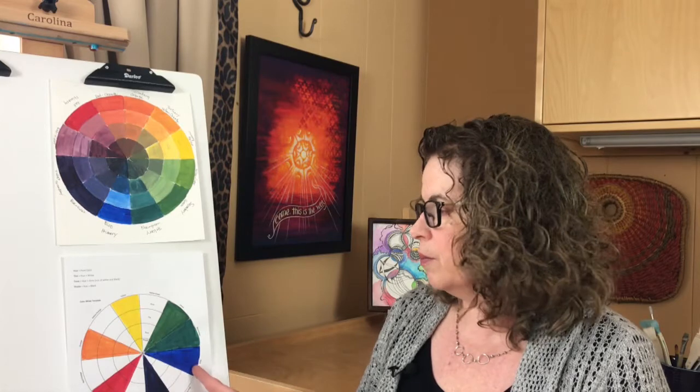Here are two versions of the color wheel, and the color wheel you're probably familiar with is a good place to start when you're trying to understand color. The primary colors are represented here as yellow, red, and blue. These are the colors that you can't create by mixing any other colors. But the secondary colors, orange, purple, and green, are colors that you get when mixing two primary colors.